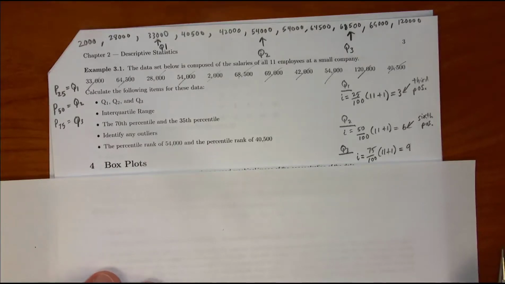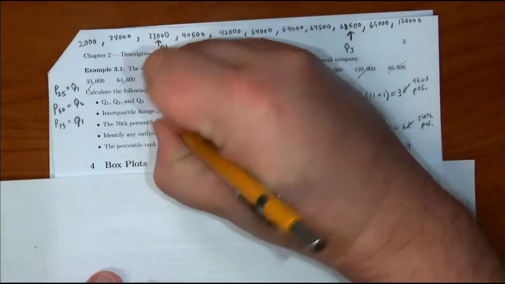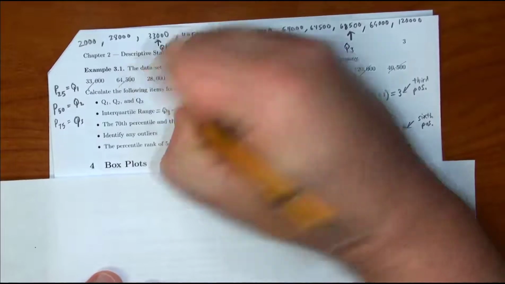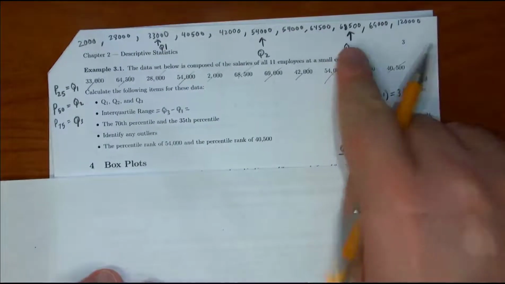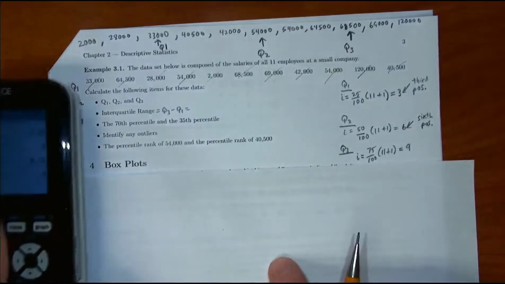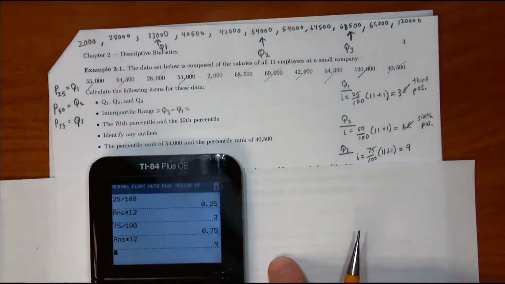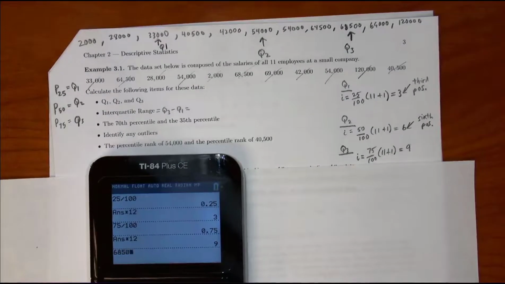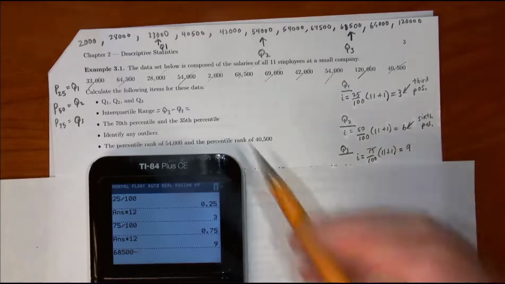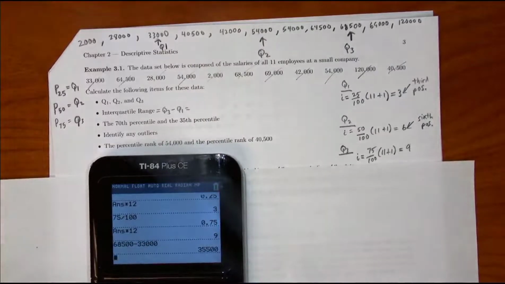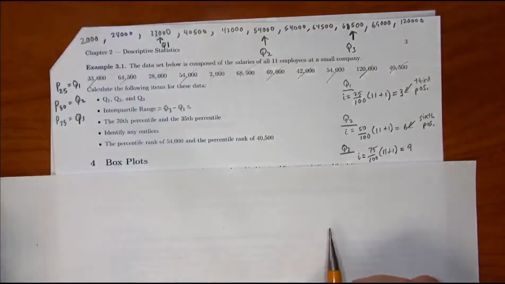So interquartile range is now easy. Interquartile range is just Q3 minus Q1. So let's see, what's Q3 minus Q1? That is 68,500 minus Q1, 33,000. So it looks like 35,500.